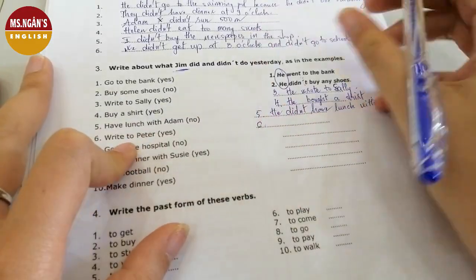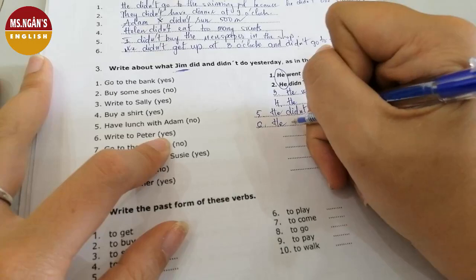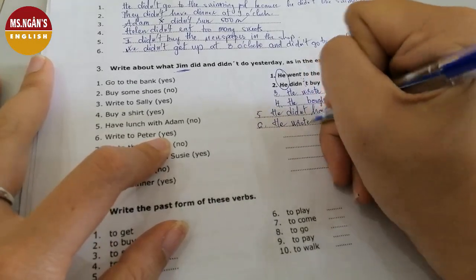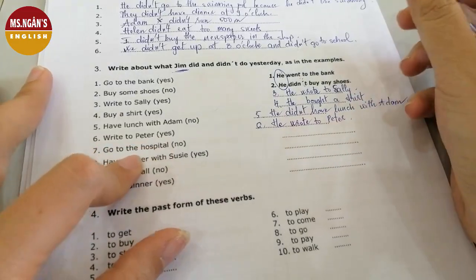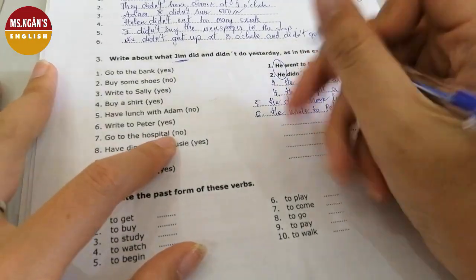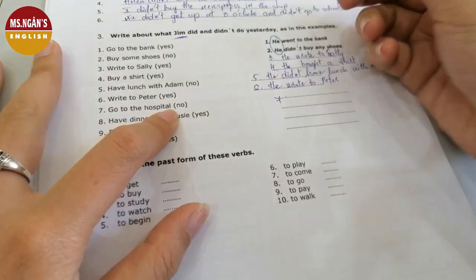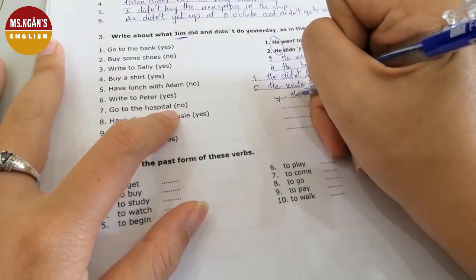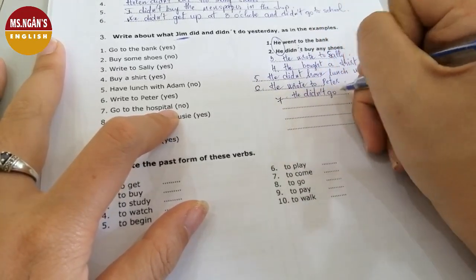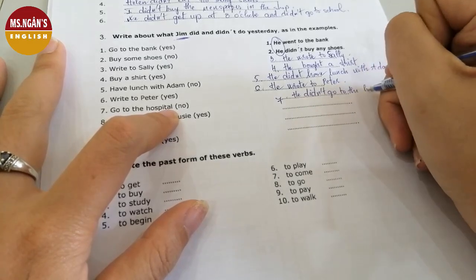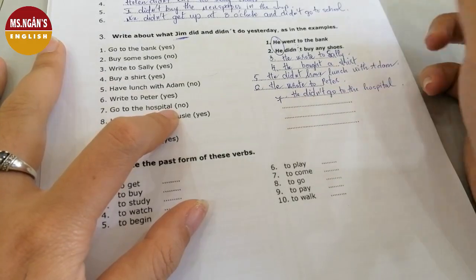Alright, number 6. Write to Peter. Yes, he did it. So he wrote to Peter. Go to the hospital. No. So number 7, he didn't go to the hospital. He didn't because no.